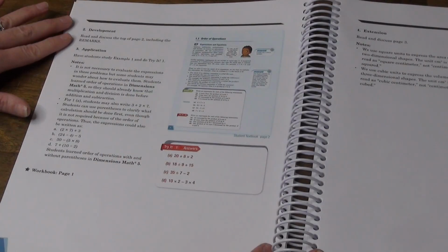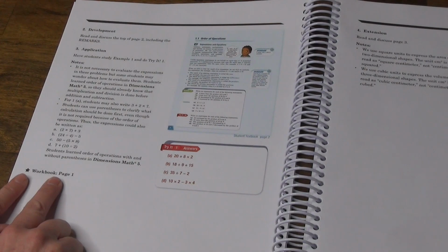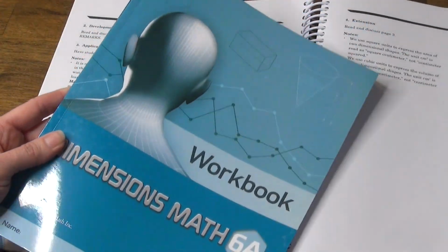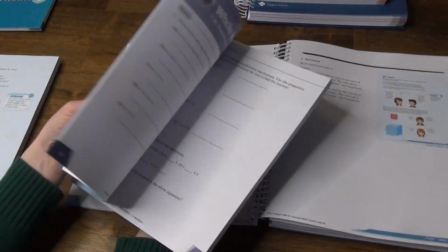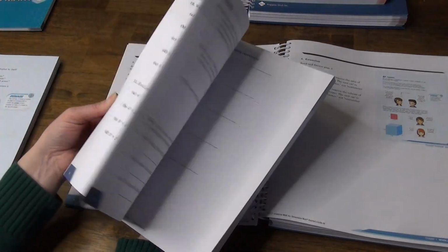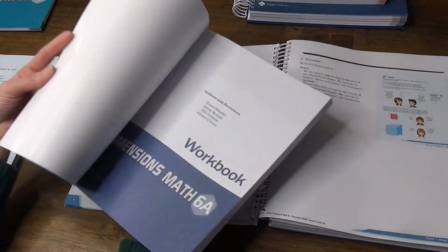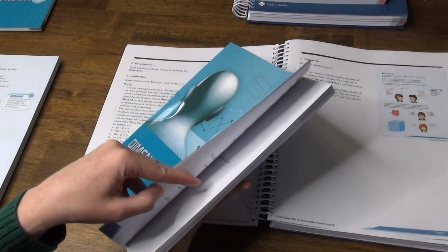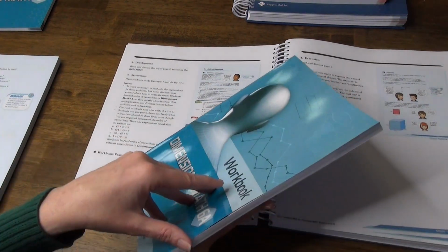Now, another thing that I'm finding different is as we come through here and we do the applications, we have this little star, workbook page 1. Going ahead and pulling over our workbook, let's just look at all of this together. It's not black and white, but it is blue, black and white. So I do like that there's just a little bit of pop of color, but we're going to go to workbook page 1.